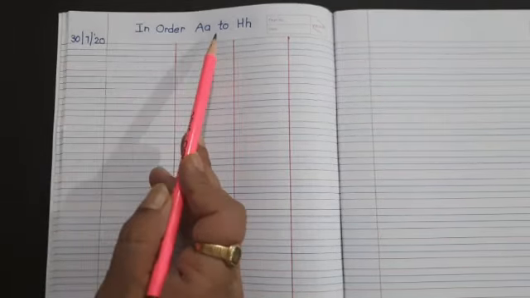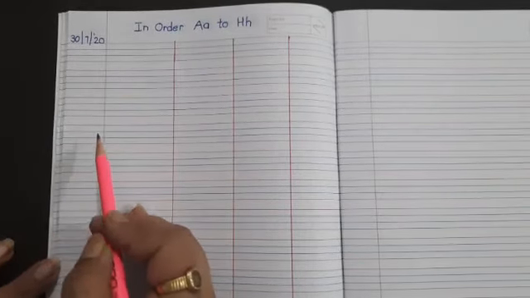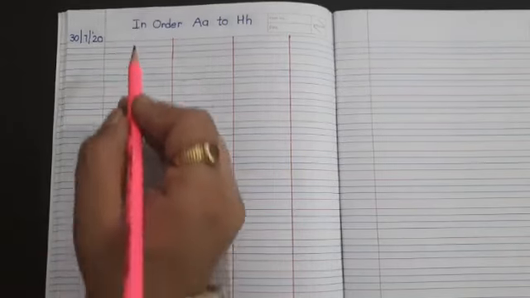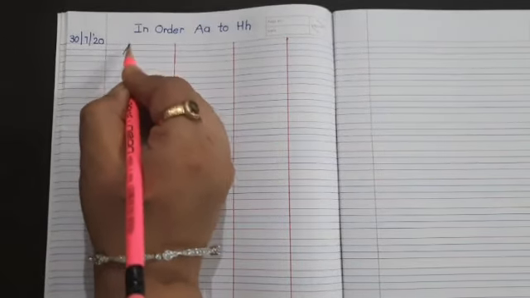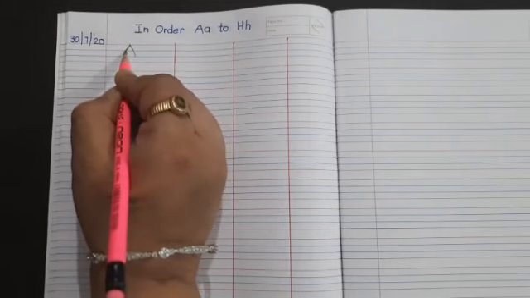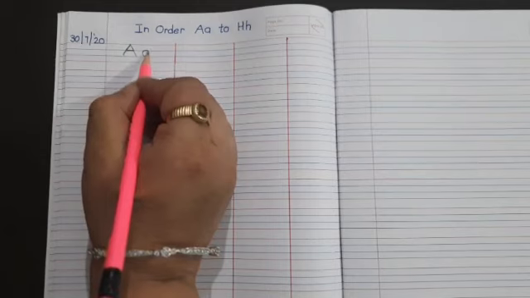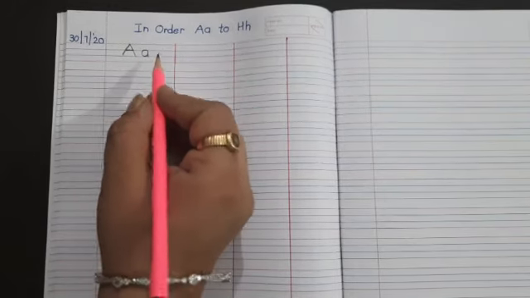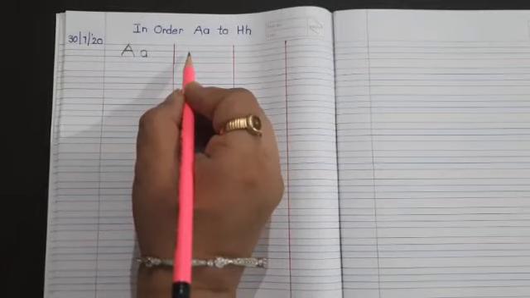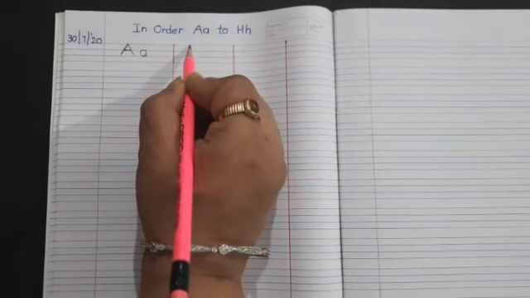In order A to H. So first we will write alphabet A. Capital A, small a, right? Like this. Capital A, small a. Now which alphabet will come after A? B. So let us write alphabet B.